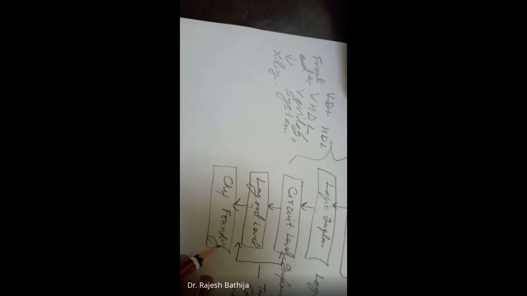So that's why we cannot put a faulty layout there, and then it goes to the circuit level, and then to the layout level, and then the chip foundry will be there.